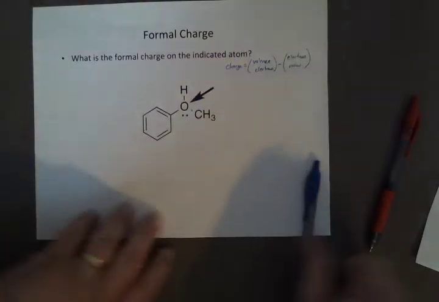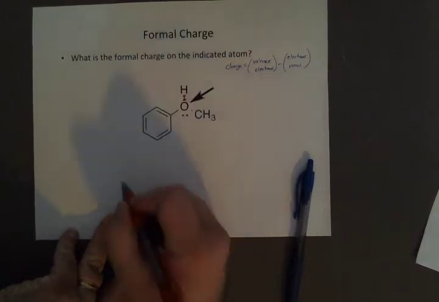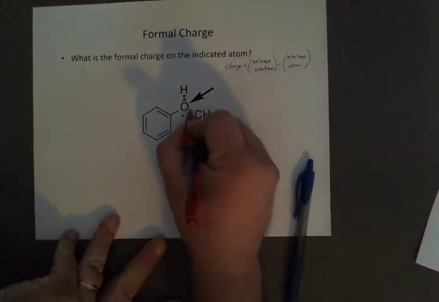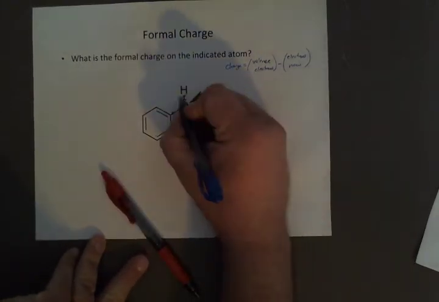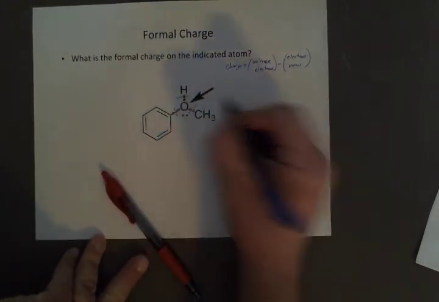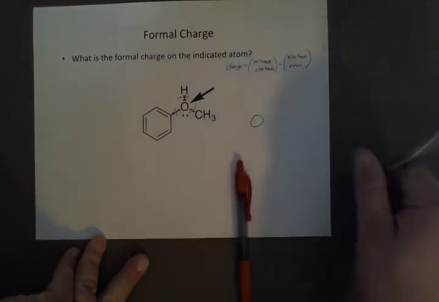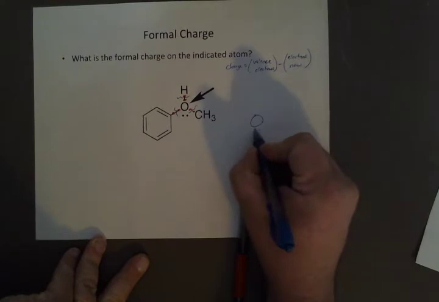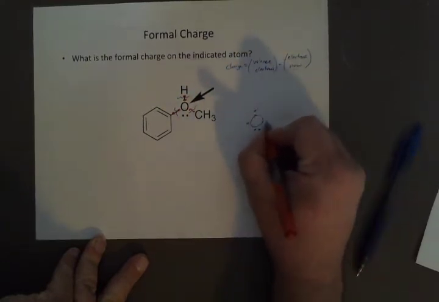And what you do is remember that each bond has 2 electrons in it, and you slice each bond in half. So this oxygen still retains its lone pair, but then it gets 1 electron from each one of those bonds.